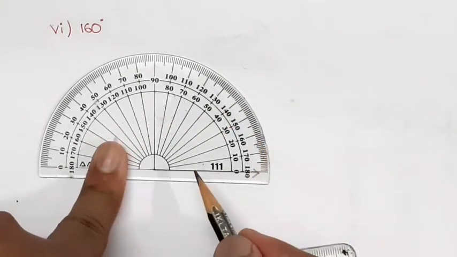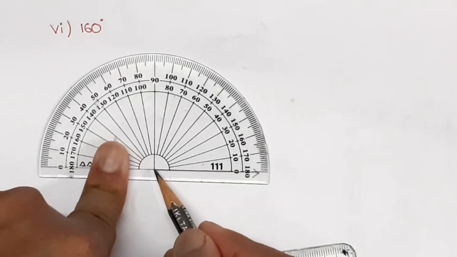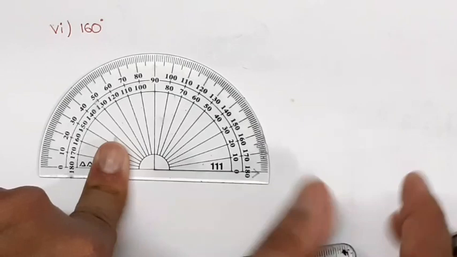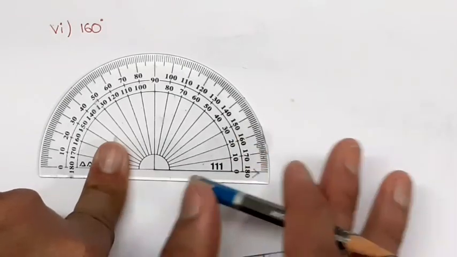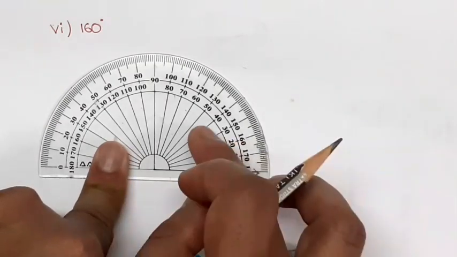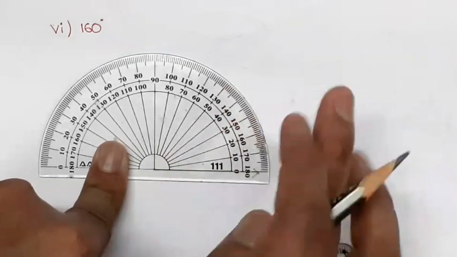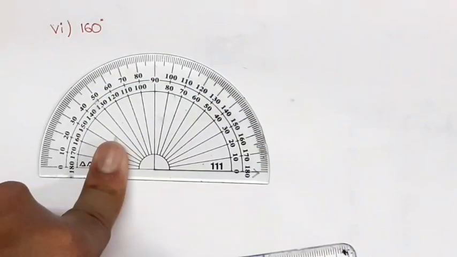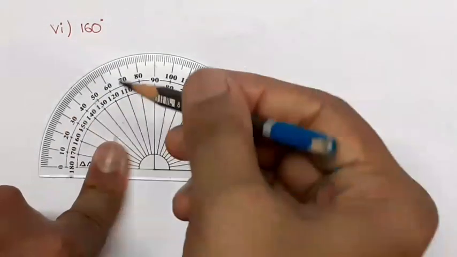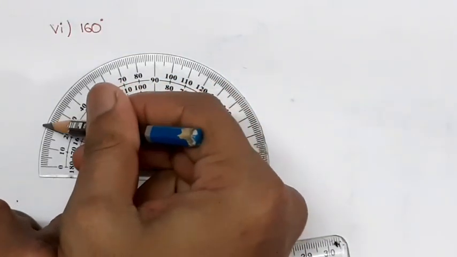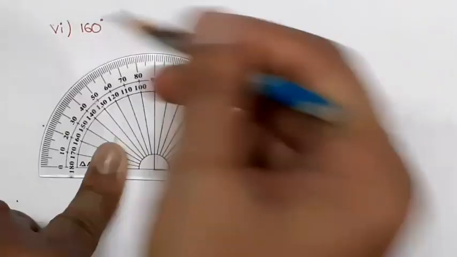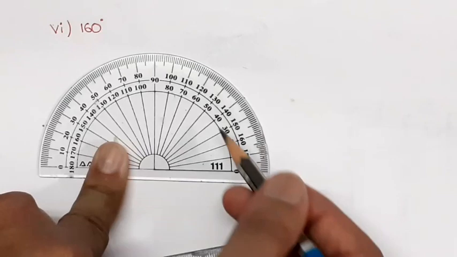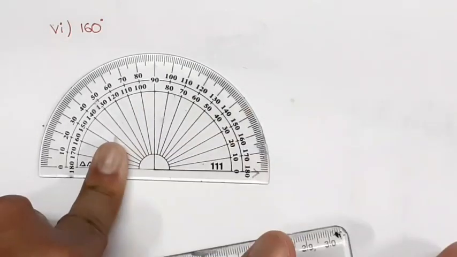See, children, once you coincide the center of the baseline and the end point, ensure that the protractor won't move here and there. Hold it firmly so that it will stay as long as we are taking the measure. So 160 is here, hence take the point. As we are considering inner scale, forget about the outer scale. Always inner scale when the end point is on the left.